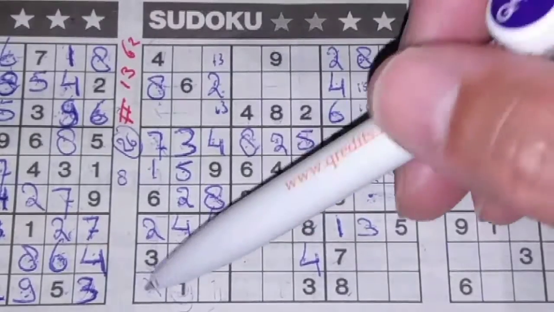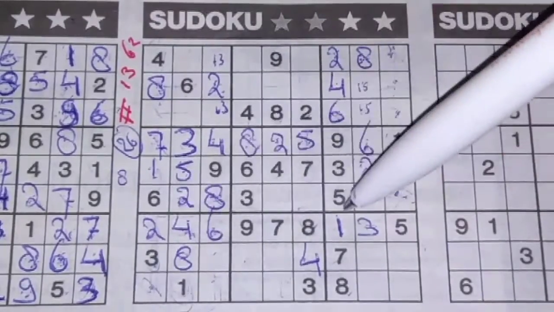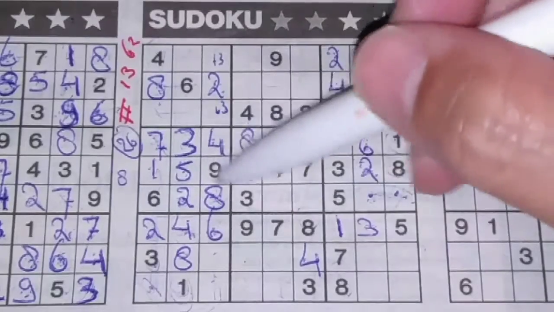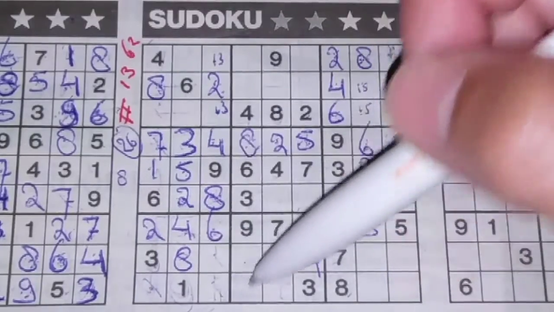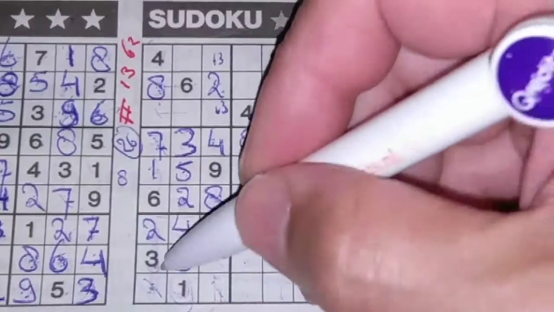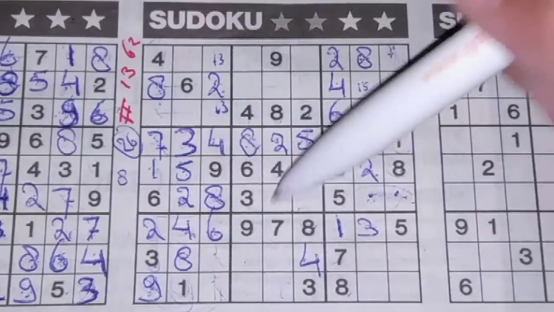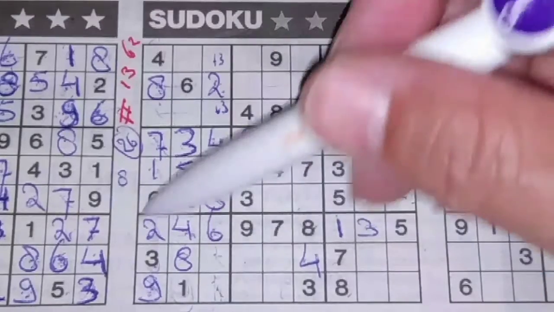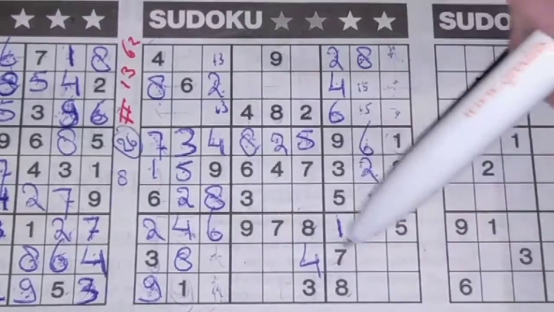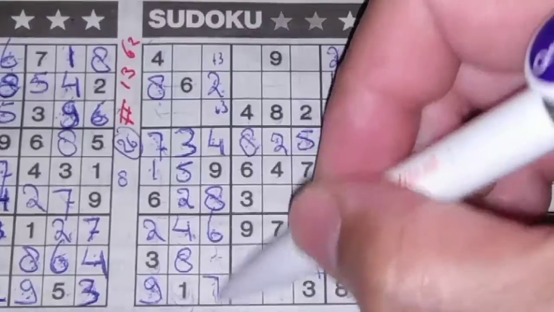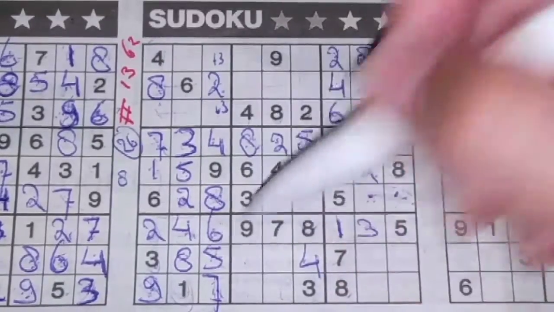One of the missing numbers in this big square is the number 9. If there is a 9 in this column, so no 9 in these 2 boxes. So 1 box left for the 9, it should be there. 2 numbers left for the numbers 5 and 7. If there is a 7, so no 7 there. 7 should be there, and a 5 goes there.